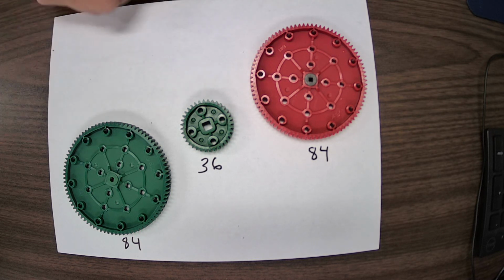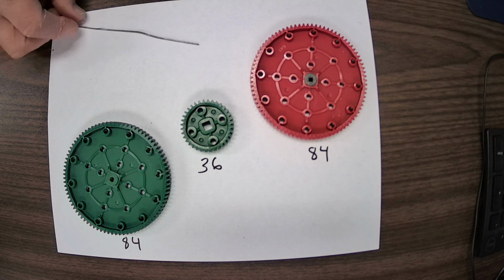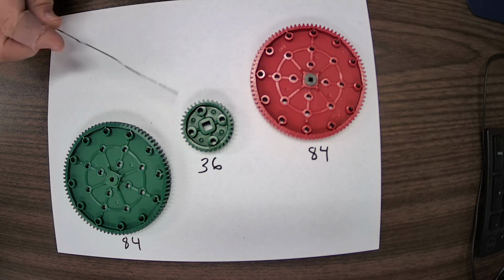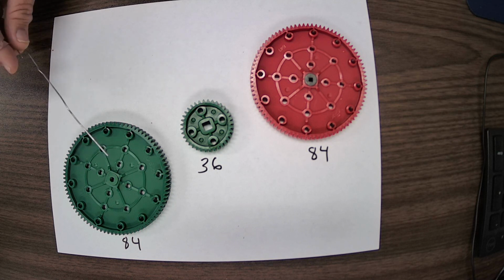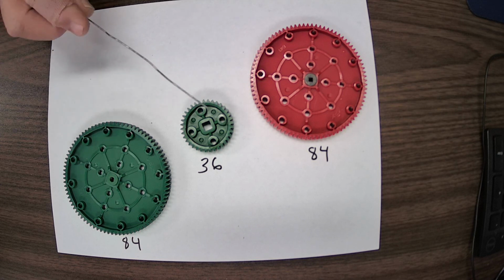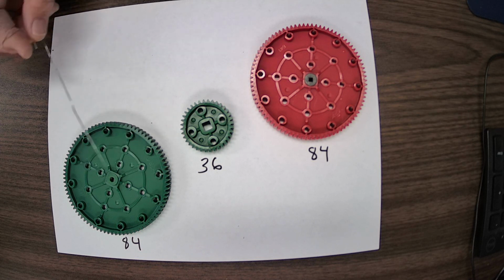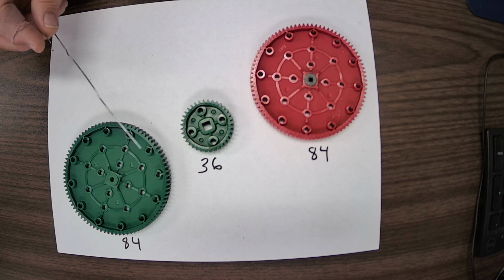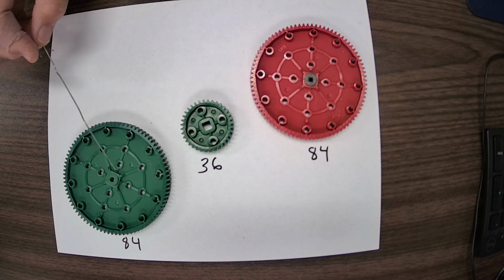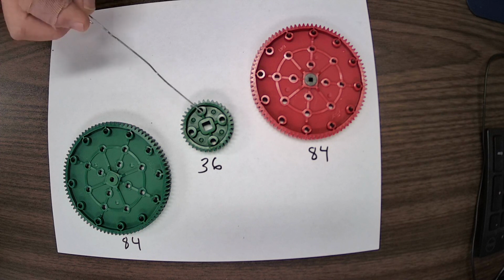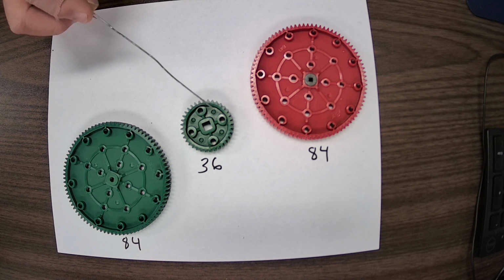Also, we're going to talk about torque and speed. One of the drawbacks is if you want more speed, you'll lose torque. If you want to gain more torque, you lose speed. You can't have both. You can have a balance between them, but you can't have one or the other. So if you want more torque, you lose speed. And if you want more speed, you lose torque.